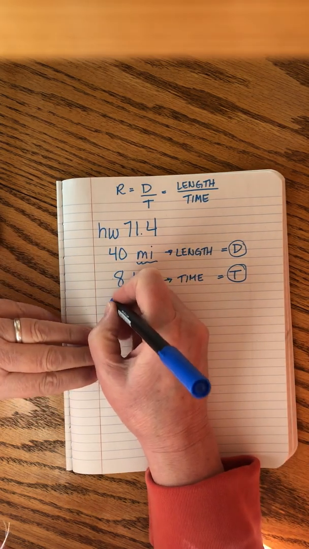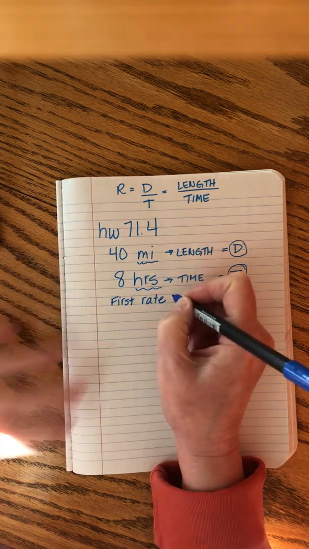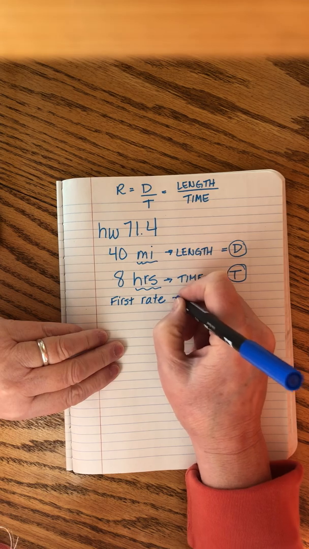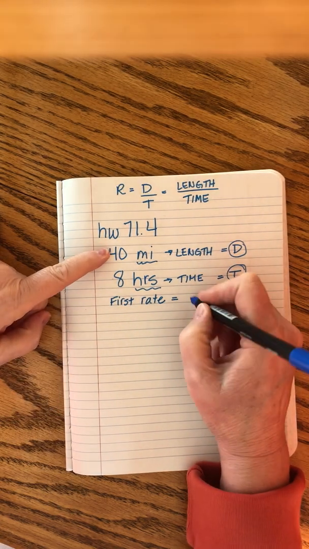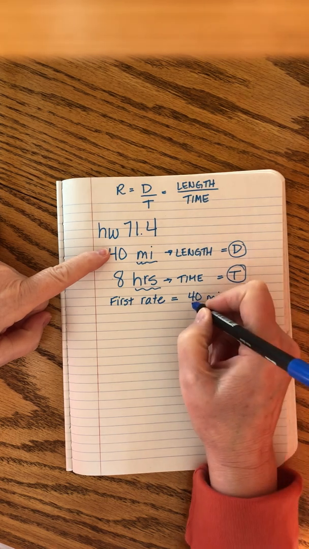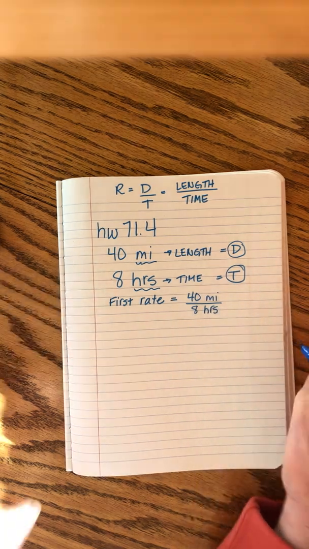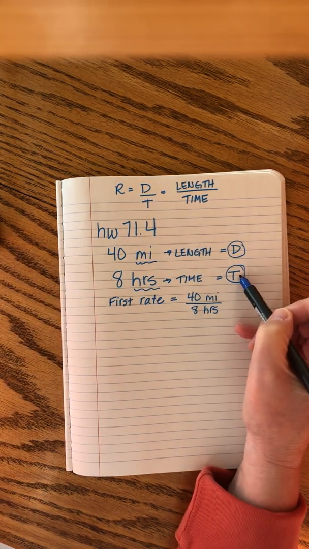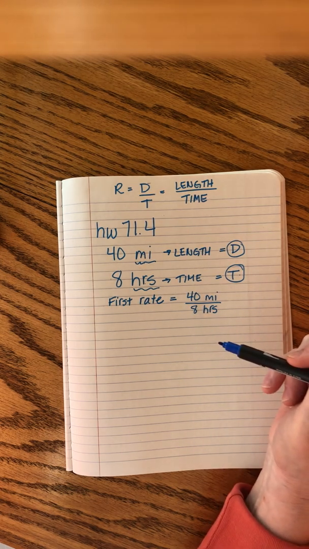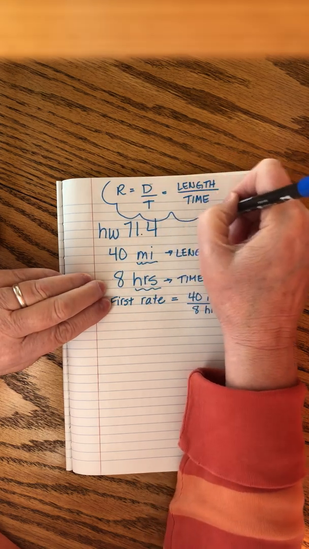So the first rate of this woman, Hyanna, I believe is how you say her name, is equal to her distance, 40, and we can put the unit here too, 40 miles over 8 hours. Her distance over her time. Here's where we see it again and again, right? So it is helpful if you just memorize it in this form.